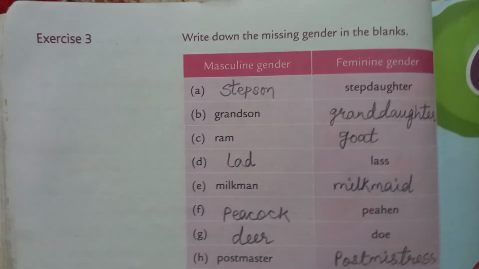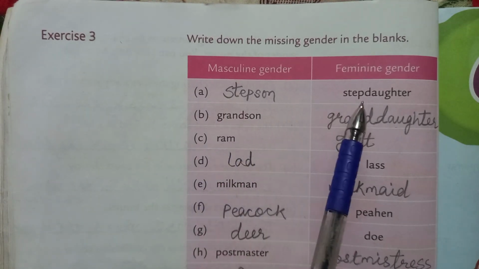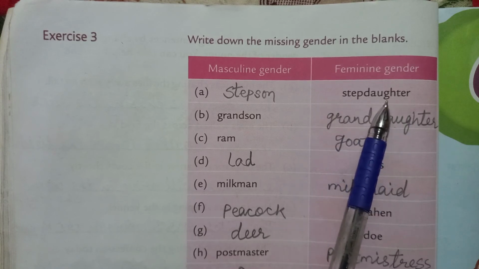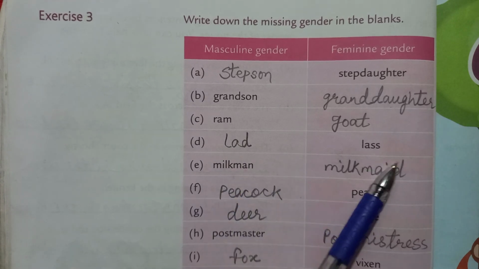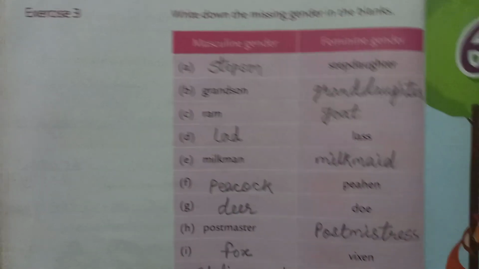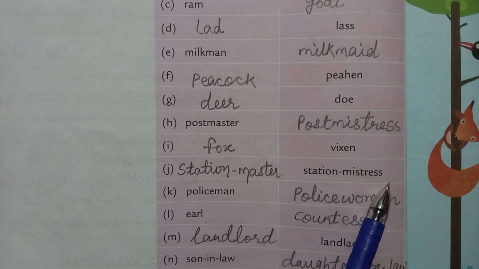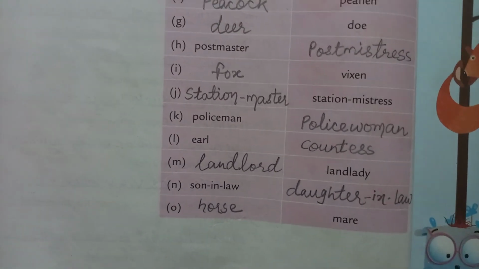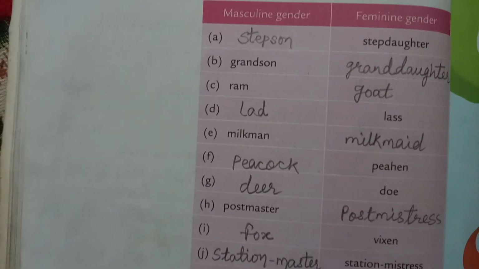Now see exercise 3. Write down the missing gender in the blanks. So you have to write the missing gender. Here the gender is given, and you have to write the other gender. Stepdaughter, stepson. Grandson, granddaughter. Ram, goat. Lad, lass. Milkman, milkmaid. Peacock, peahen. Deer, doe. Postmaster, postmistress. Fox, vixen. Station master, station mistress. Policeman, policewoman. Earl, countess. Landlord, landlady. Son-in-law, daughter-in-law. Horse, mare. So you have to complete the exercises in your book.